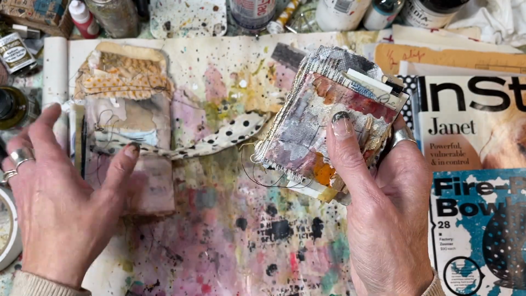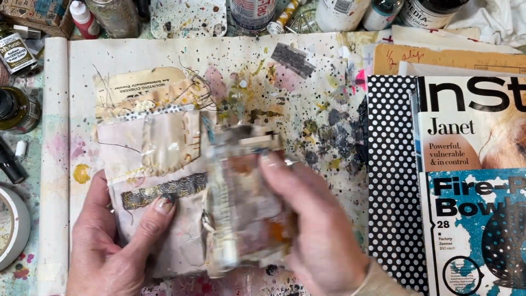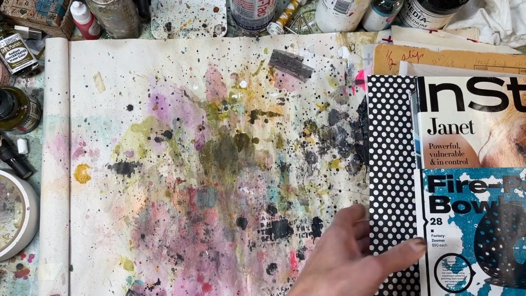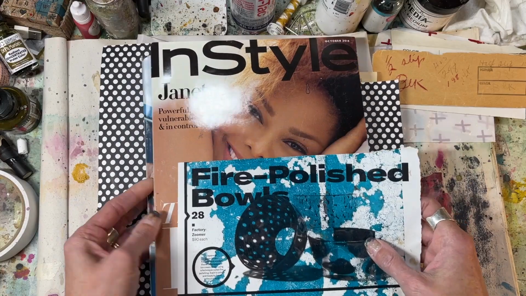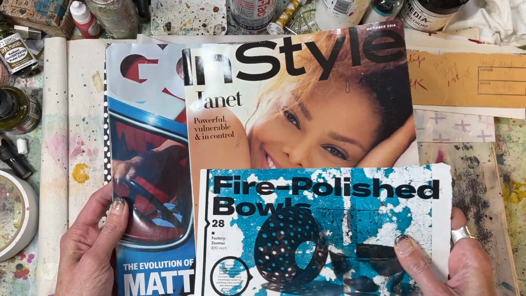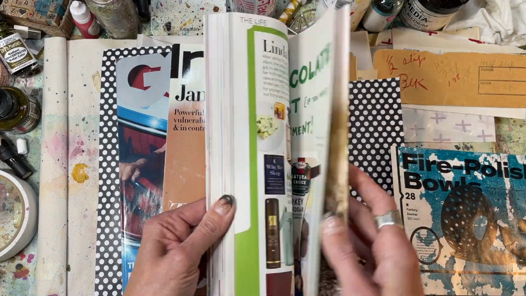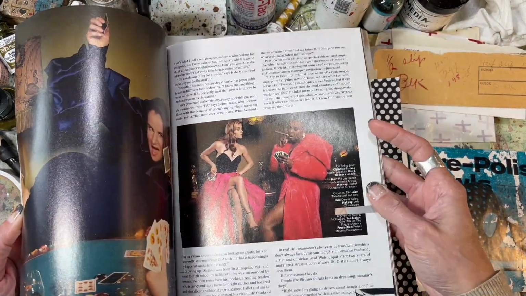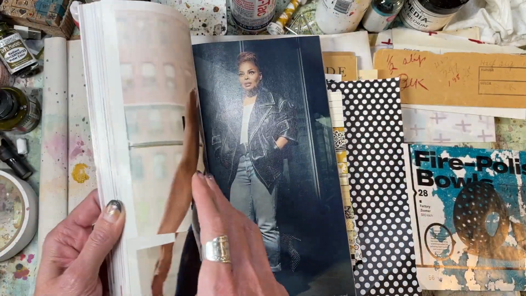So anyway, let's talk through where I find some of my papers and what this looks like. One of the things I'd start with is magazines. Now I like fashion magazines, basically for the words and sometimes the images.